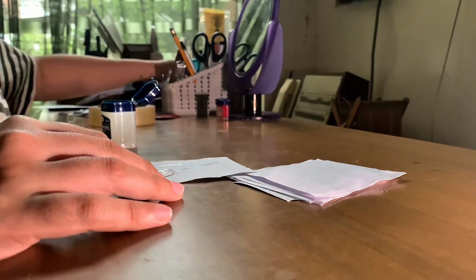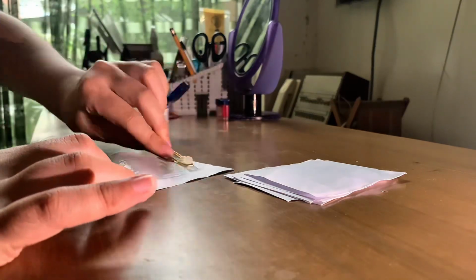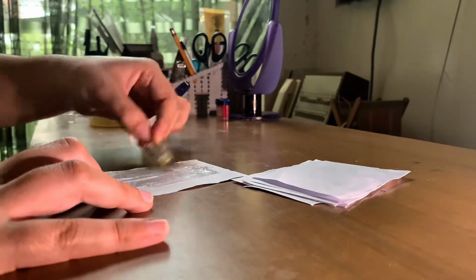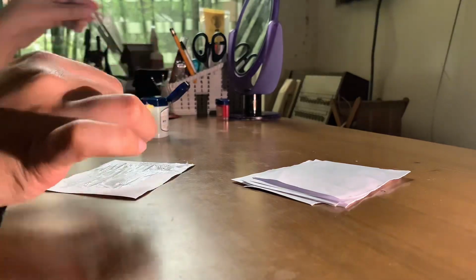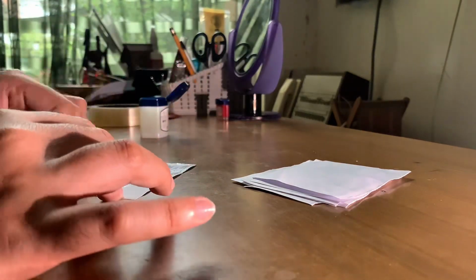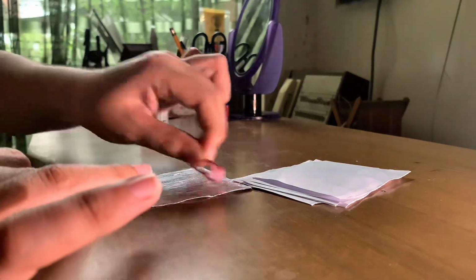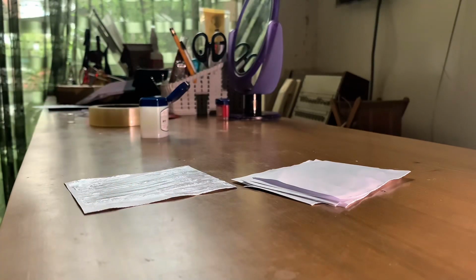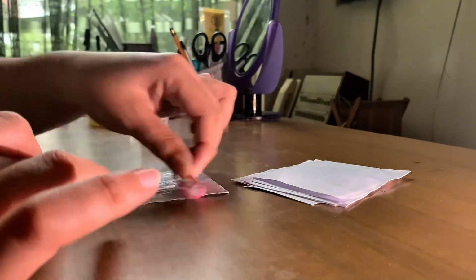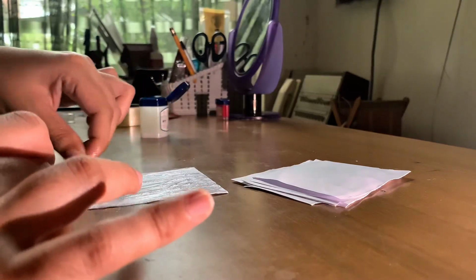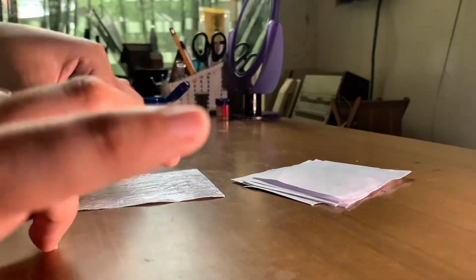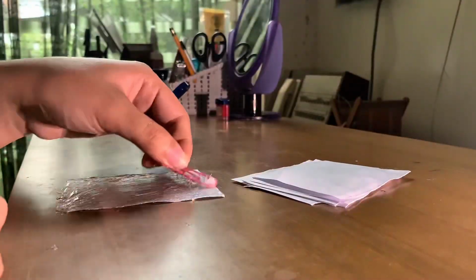So for this experiment, we need to evenly spread a thin layer of petroleum jelly across the entire surface of the 1/8 bond paper. Doing this is important because it ensures that the sticky surface is consistent, allowing dust particles to settle and adhere properly.